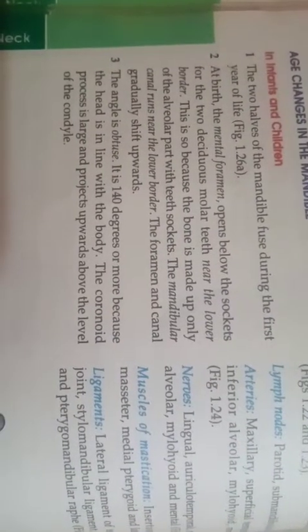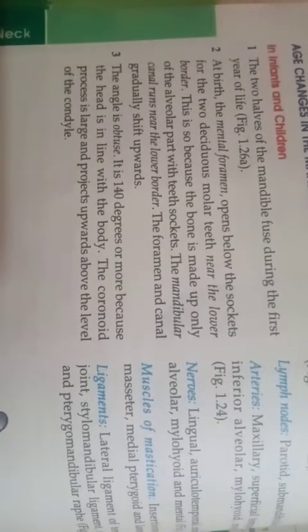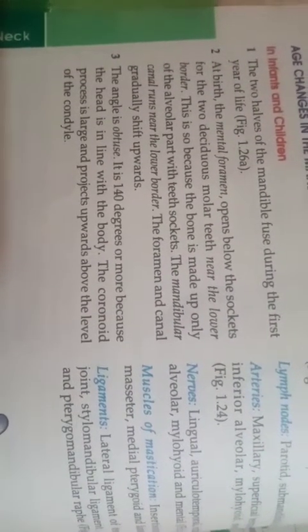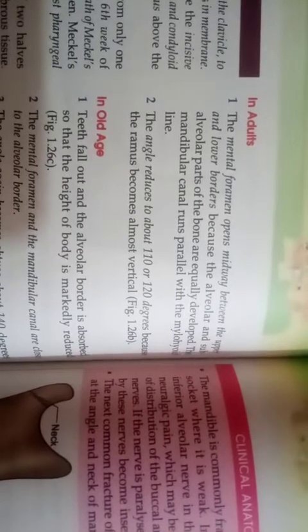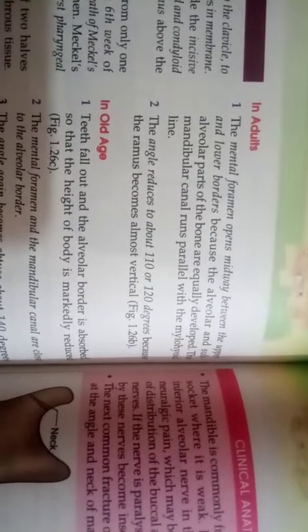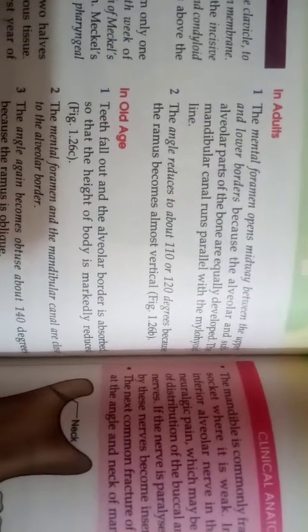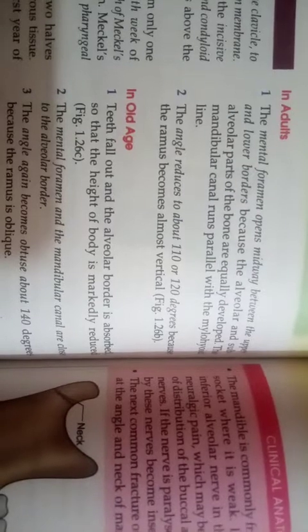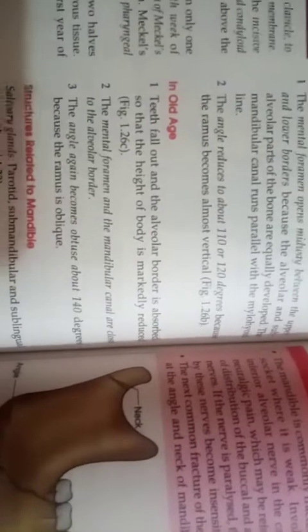The angle is obtuse. It is 140 degrees or more because the head is in line with the body. The coronoid process is large and projects upward above the level of the condyle. In adults, the mental foramen opens midway between the upper and the lower border because the alveolar and subalveolar parts of the bone are equally developed. The mandibular canal runs parallel with the mylohyoid line. The angle reduces to about 110 or 120 degrees because the ramus becomes almost vertical.